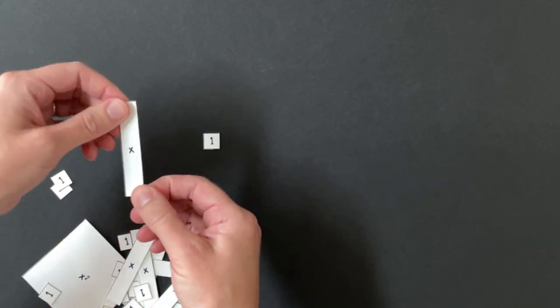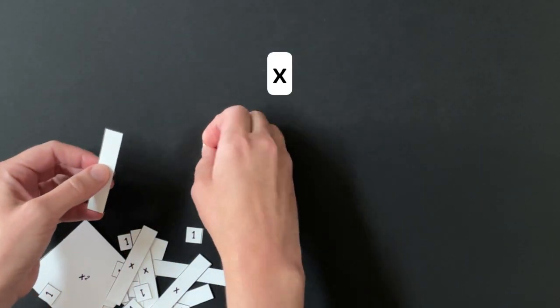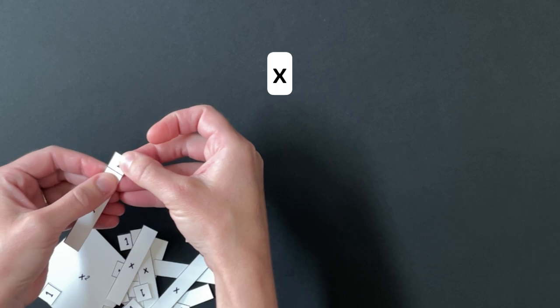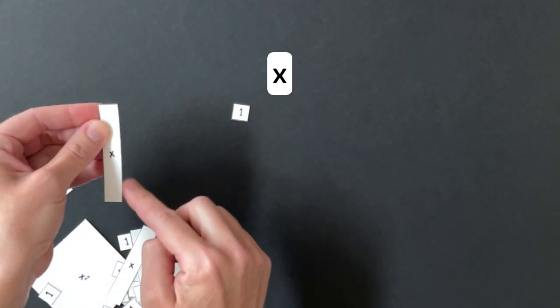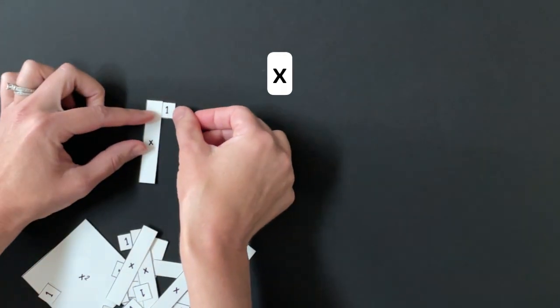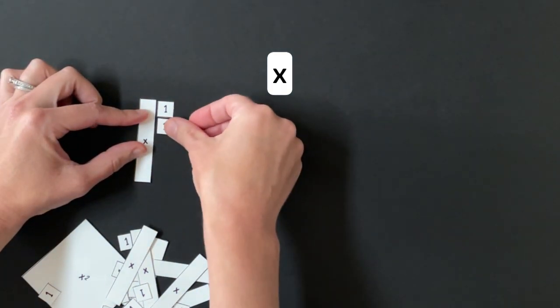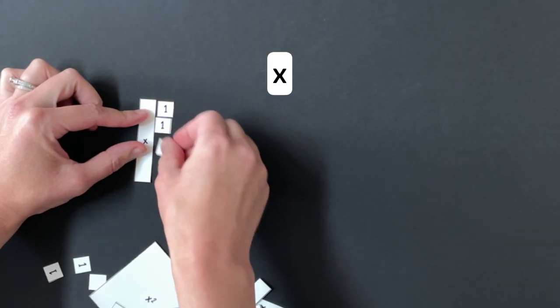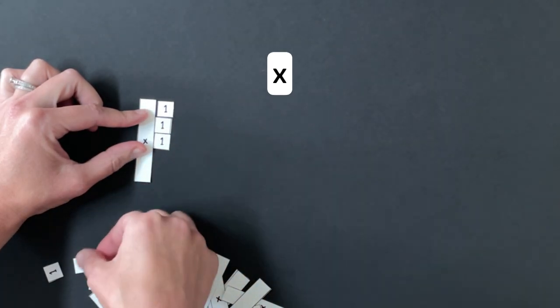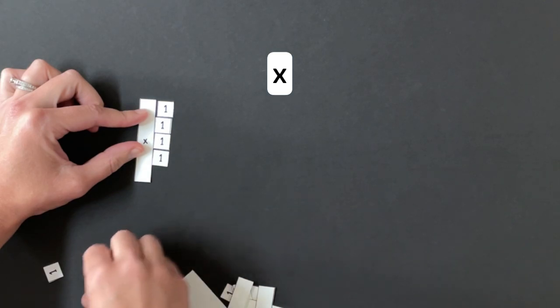Now, this bar here is x, and you'll notice the dimensions are 1 in one direction and an unknown amount in the other direction. If students tried to measure this side of the x tile, they could line up the units here, but it would not come out perfect. So we say that it's an unknown value.